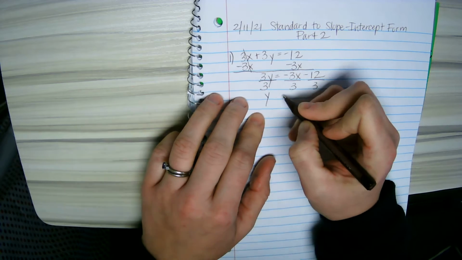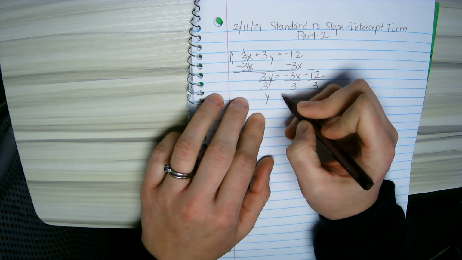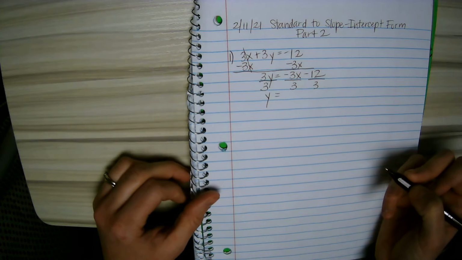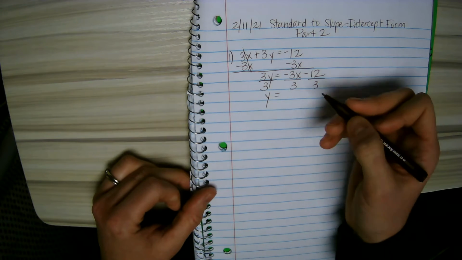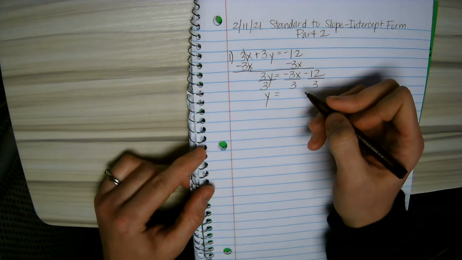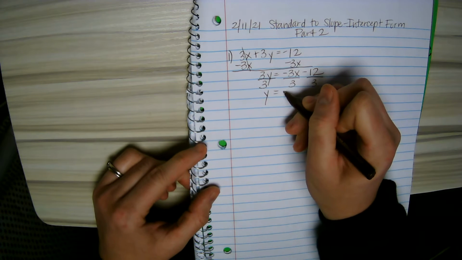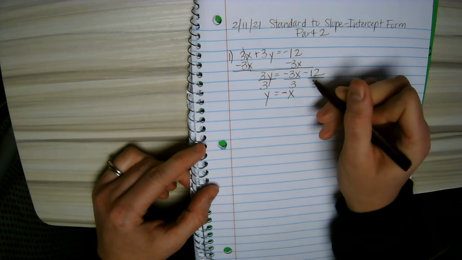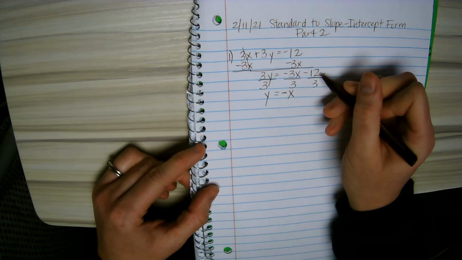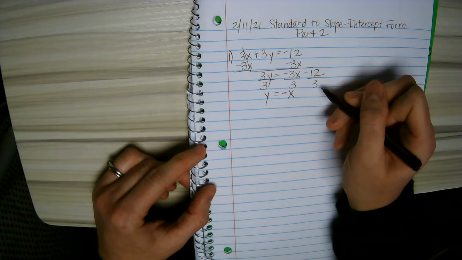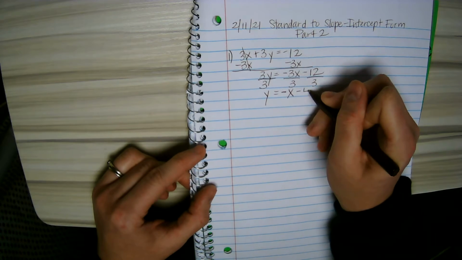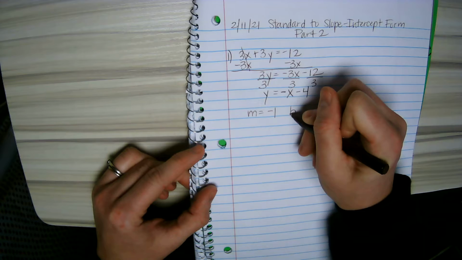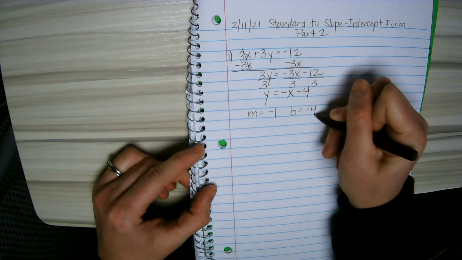So we have 1y, which is all we wanted, right? And then negative 3. Sorry, I'm not sure why the light was weird. Negative 3 divided by 3 would be negative 1, but we just write it as negative x. Negative 12 divided by 3 is negative 4. So that gives us a slope of negative 1 and a y-intercept of negative 4.